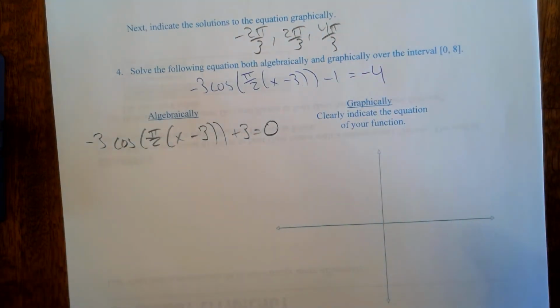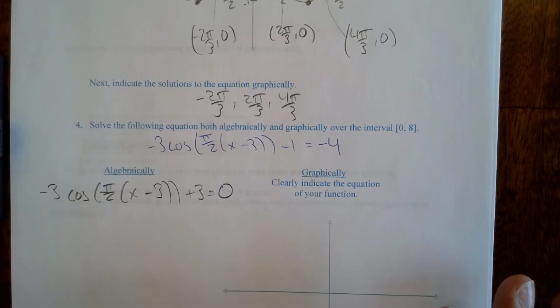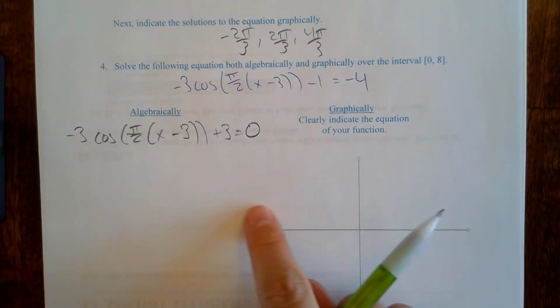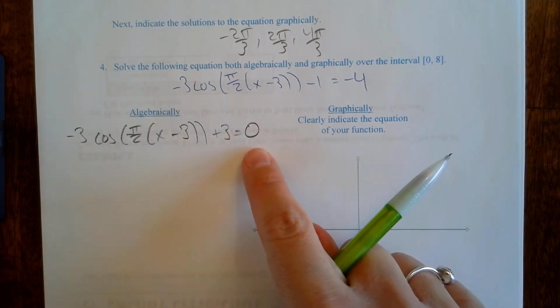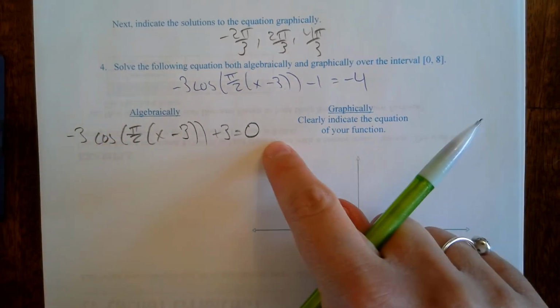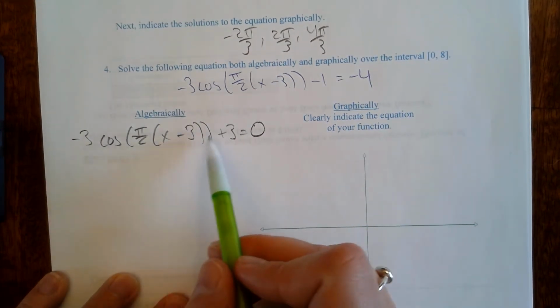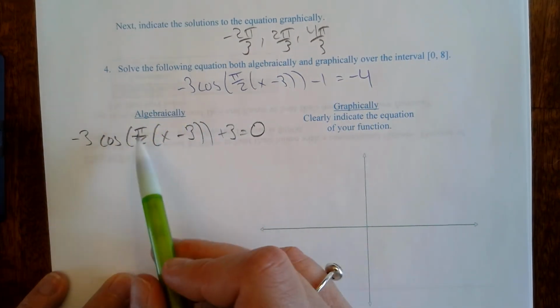Alrighty. How lovely, isn't it? Okay, so let us try and clean this up just a little bit. This is probably what I'm going to graph when I'm ready to graph it, so that's good to have there just for later. But to do this algebraically, this is kind of a mess, isn't it?